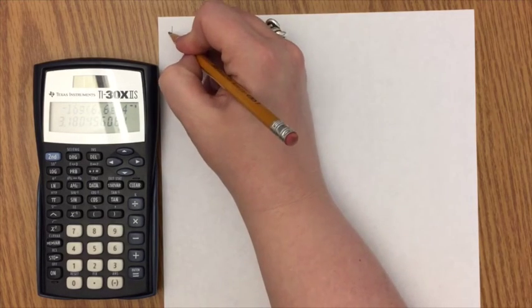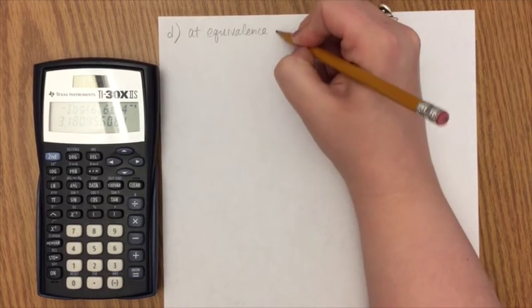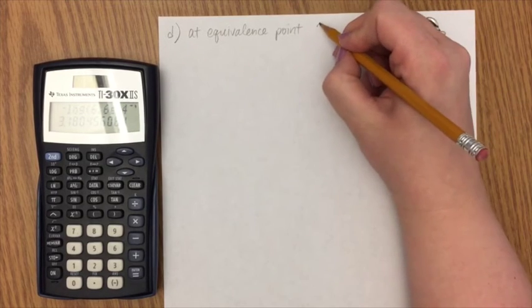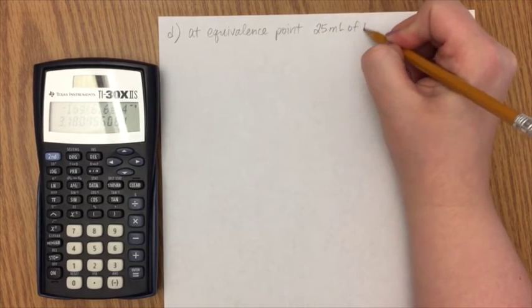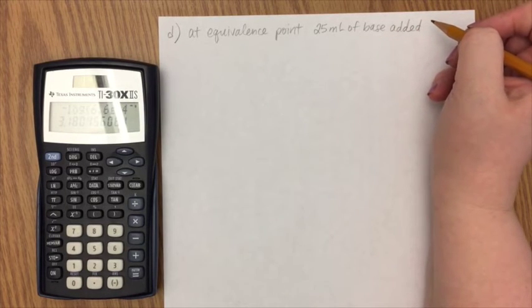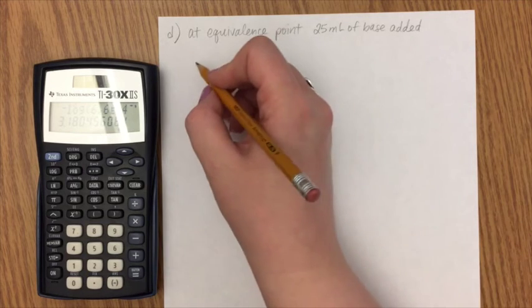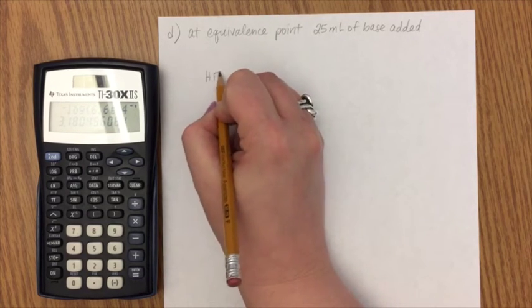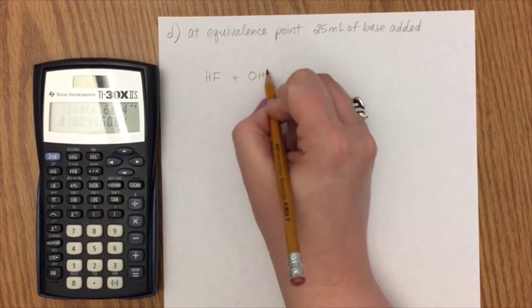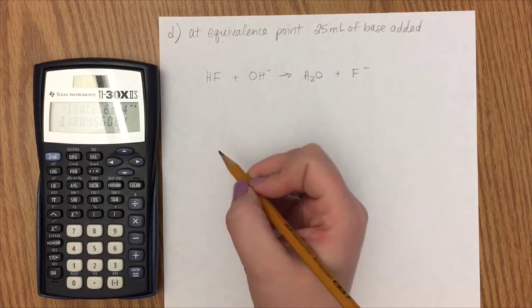Okay, next point where we're going to calculate the pH is at the equivalence point. At the equivalence point, we will have added 25 milliliters of base. And again, it's probably unnecessary to do a BCA table here if you know that it's the equivalence point, but it never hurts to be thorough. So we'll write out that equation. Our acid plus the strong base makes water and the conjugate base.